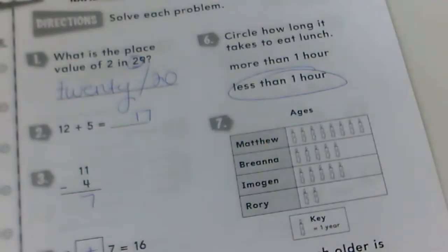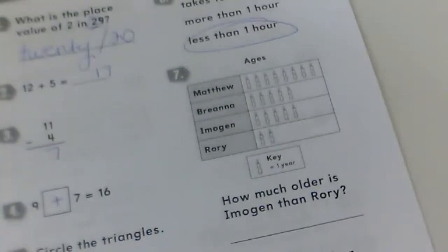If it took you more than an hour, you're probably at a buffet because Miss Johnson can do some damage at a buffet of sushi. Just throwing it out there, but usually it's less than an hour. And that'd be a really long lunch.